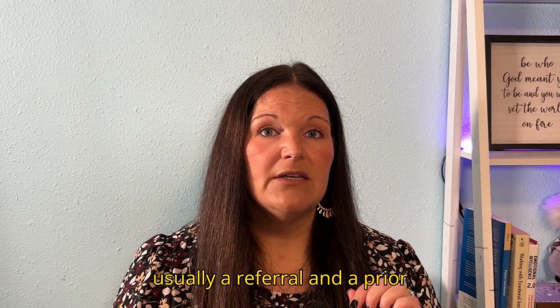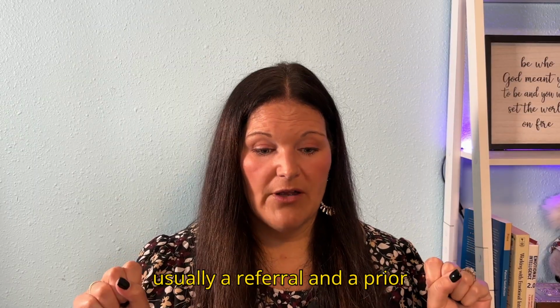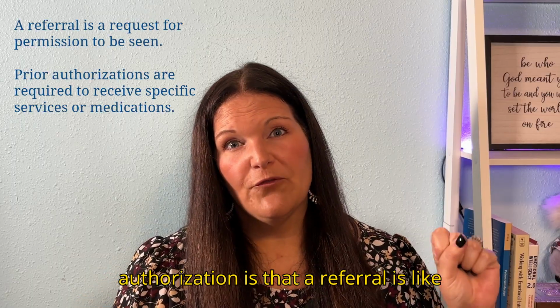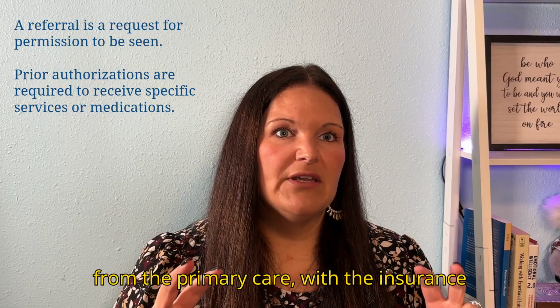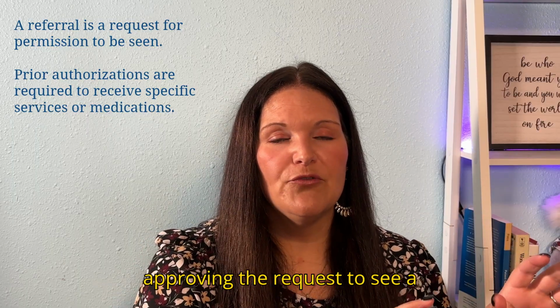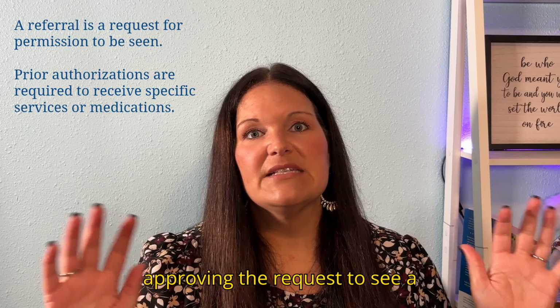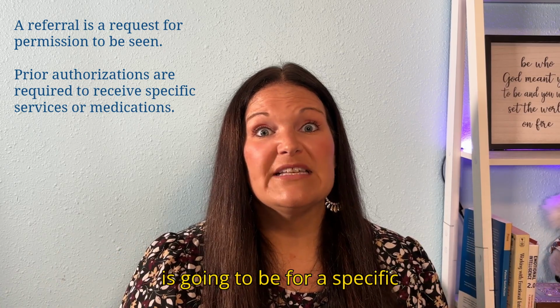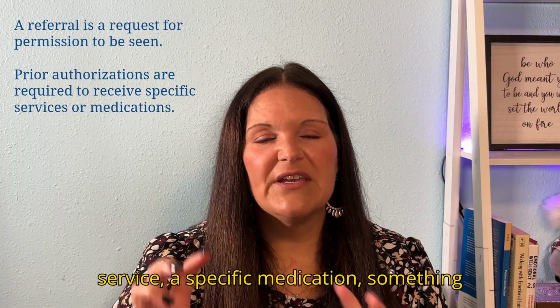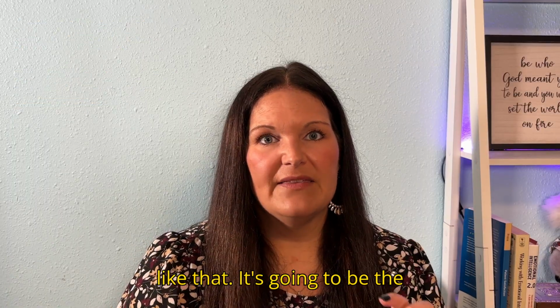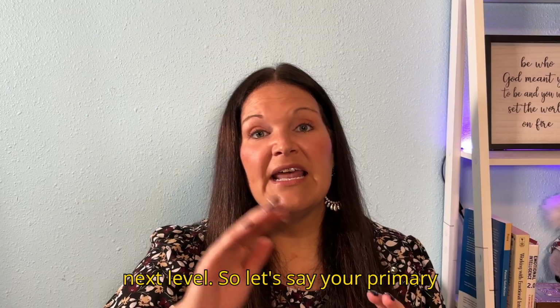So the difference between a referral and a prior authorization is that a referral is like a permission slip from the primary care with the insurance approving the request to see a specialist, where a prior authorization is going to be for a specific service, a specific medication, something like that. It's going to be the next level.